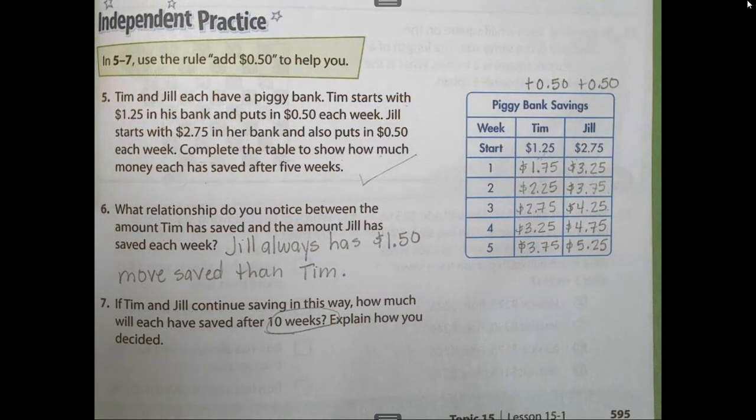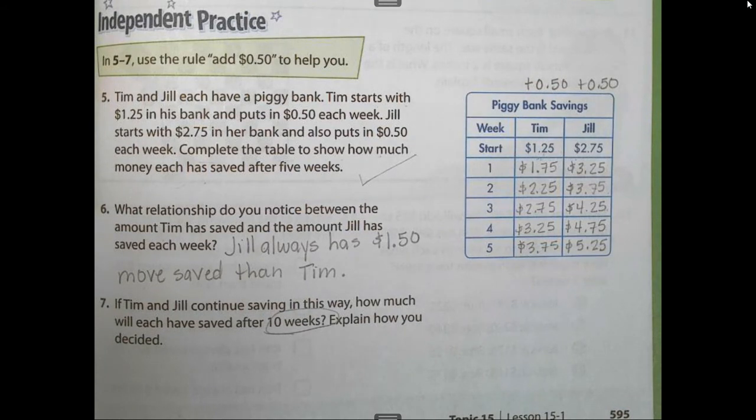All right, so what do you guys think? Give you a second. Pause me if you want to work this out on your own. All right. What do you think about this?